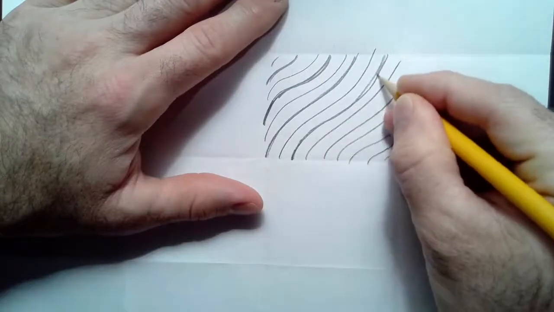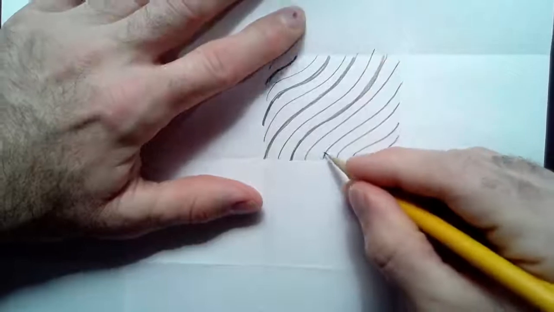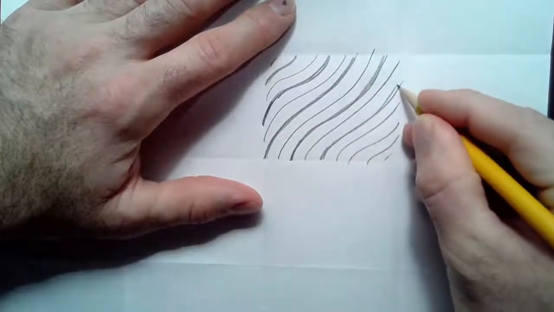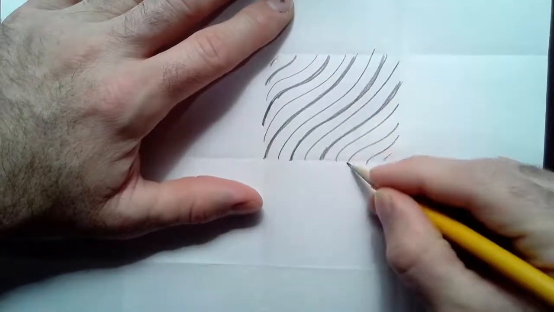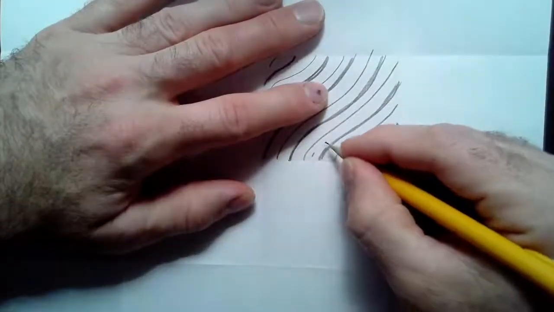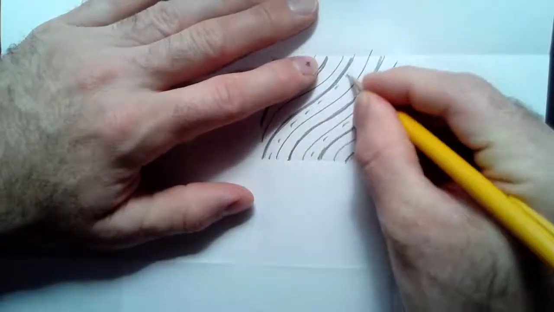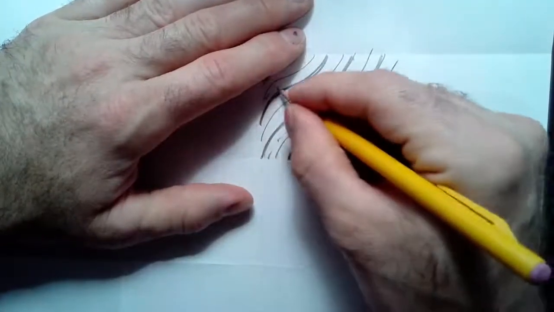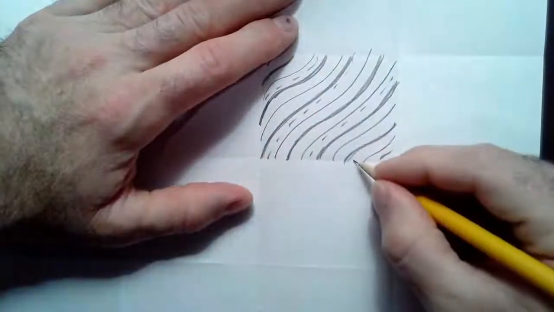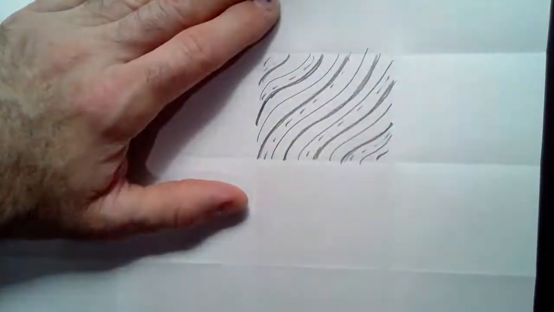As long as the line is the dominant feature of a pattern, then I would consider it a line-based pattern. And you know, they can be multiple, so maybe I'll add some dashes in every third one. That becomes a line-based pattern.